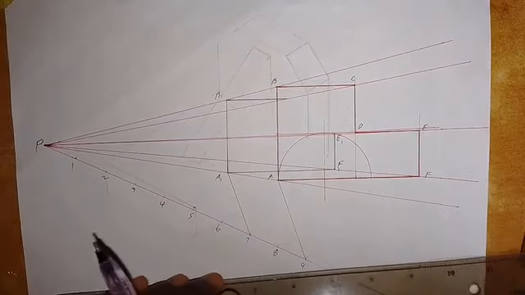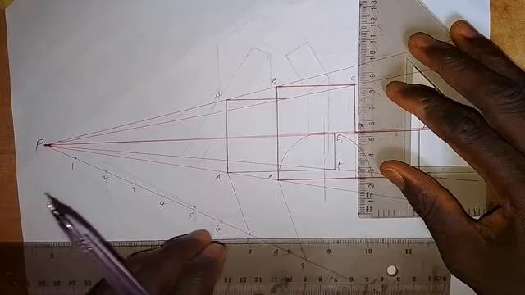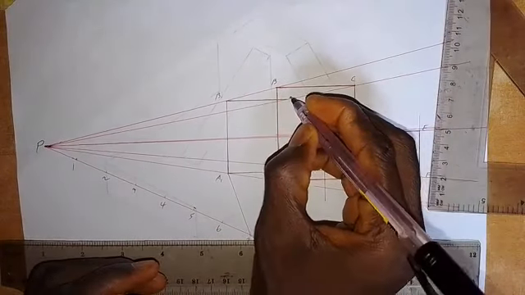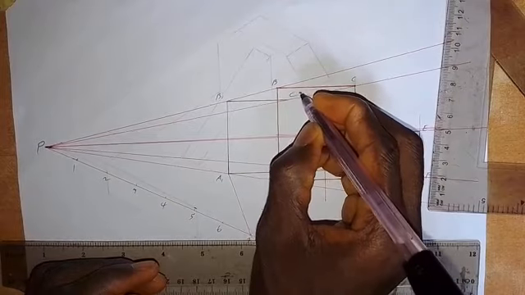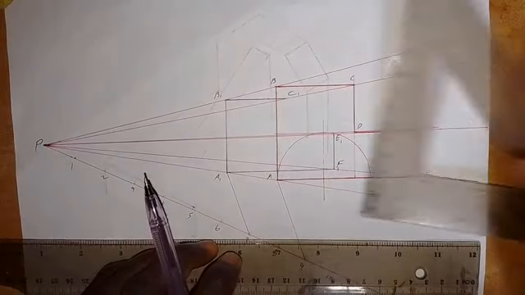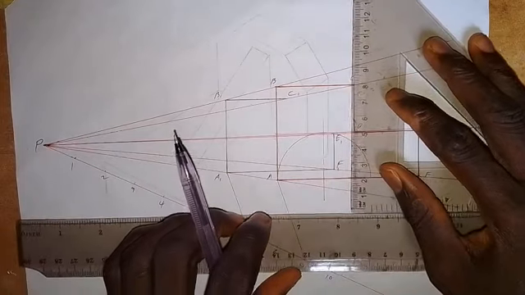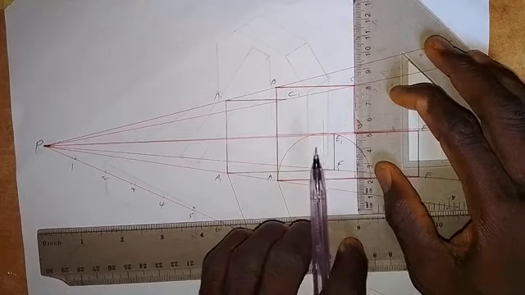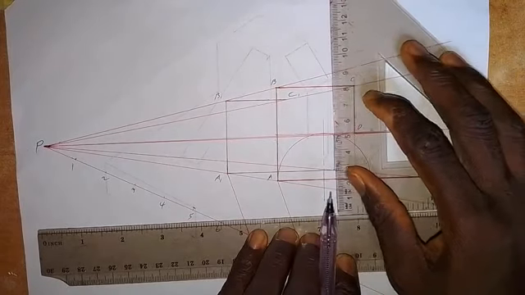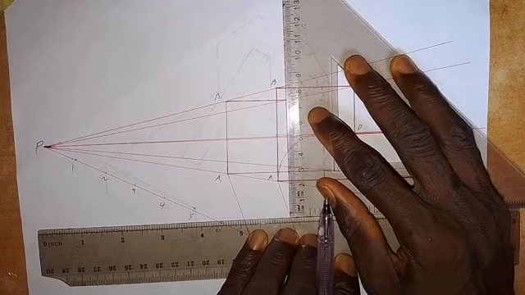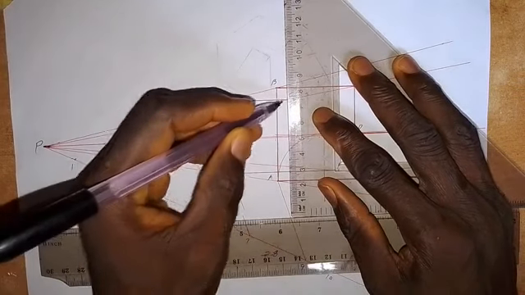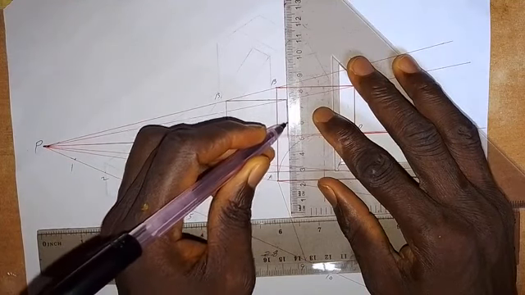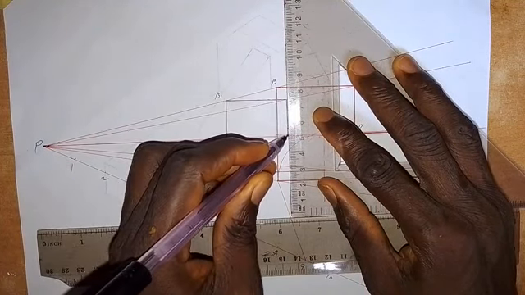Then we need to locate the new point D. Don't forget that this is our point C1. So all I need to do now is to set my set square along CD. Then I will shift it to point C1 here. Then I will draw a line from here to meet this line that will produce from P to D.